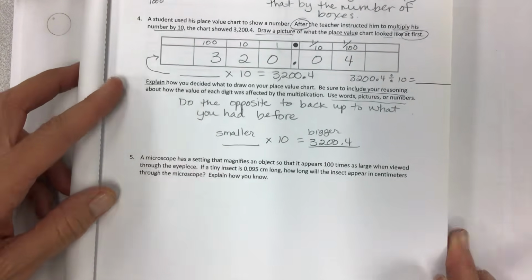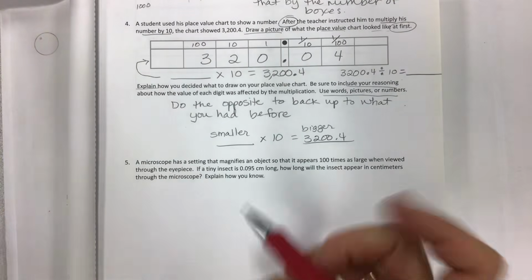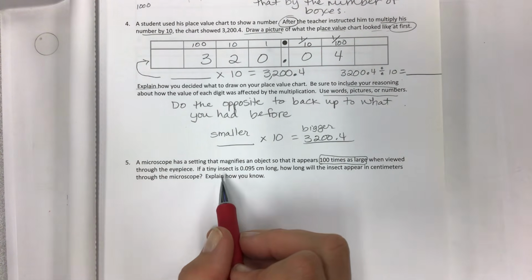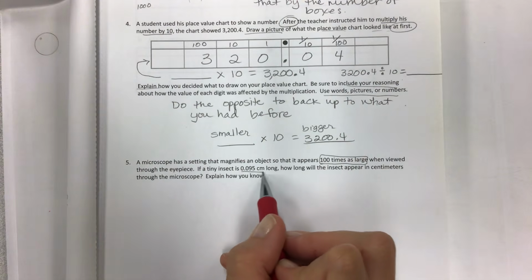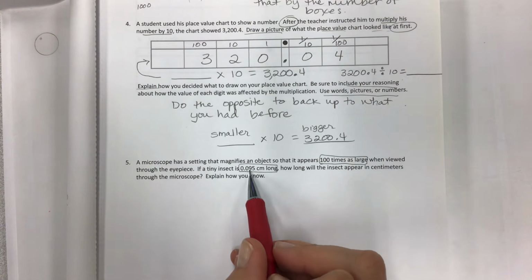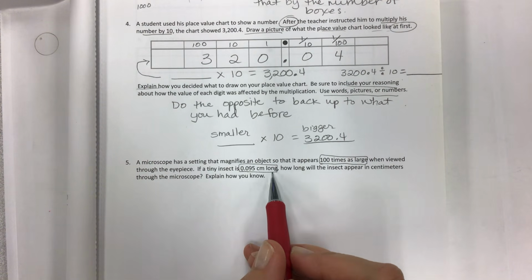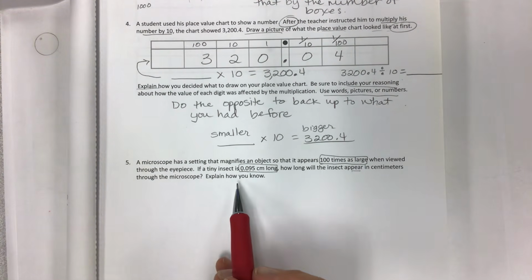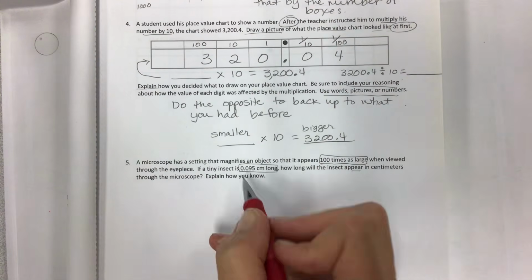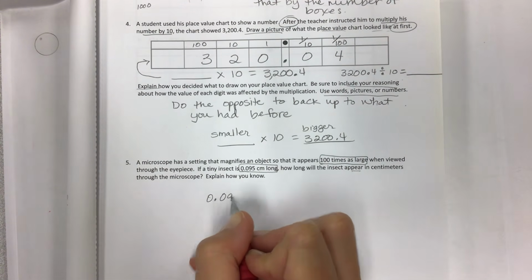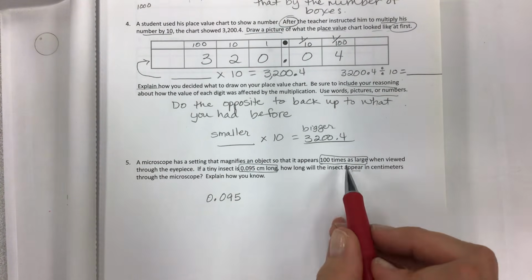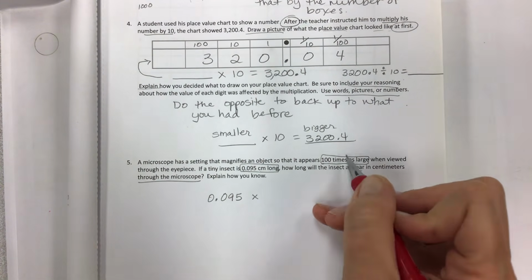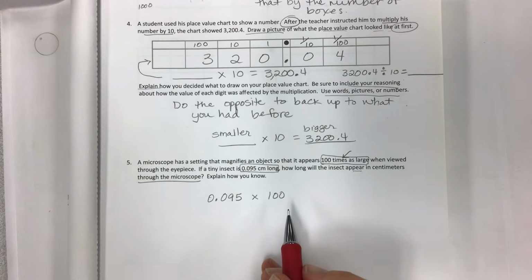A microscope has a setting that magnifies an object so that it appears 100 times as large when viewed through the eyepiece. If a tiny insect is 95 thousandths of 1 centimeter long, how long will the insect appear in centimeters through the microscope? And then you have to explain how you know. So if it is 95 thousandths, but I'm going to look through the microscope, it's going to look 100 times as large.